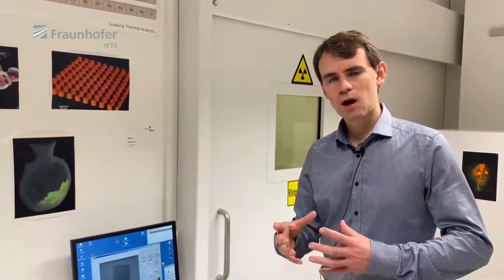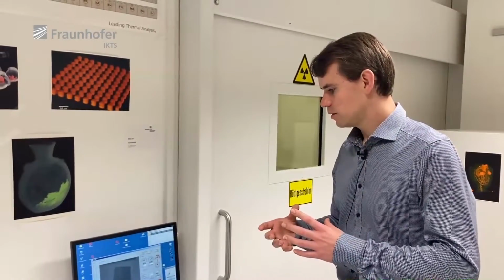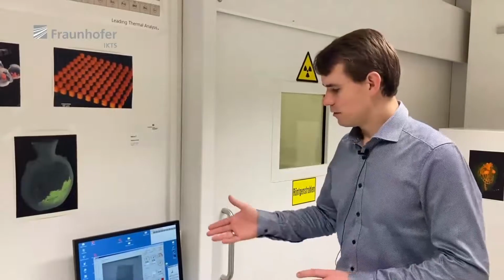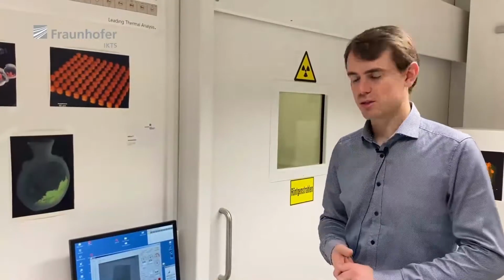If you want to make a tomograph of a complete heart valve, there's a challenge to make a good image, because the metallic stent has a high absorption of the X-ray radiation, and the tissue has a very low absorption of the radiation. But it's possible with our system.